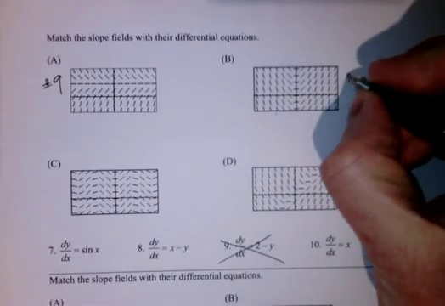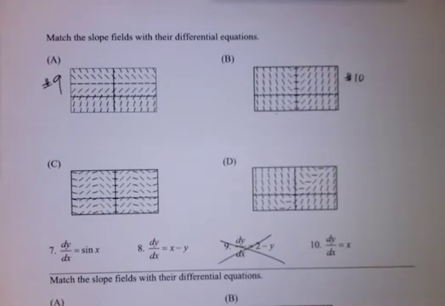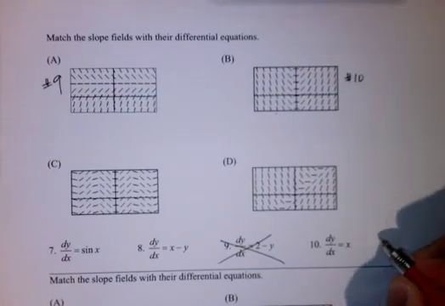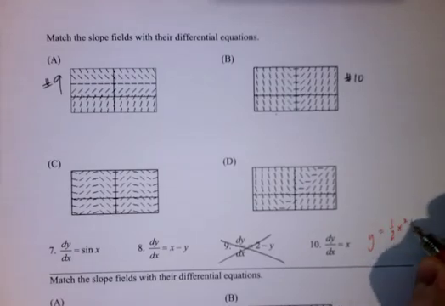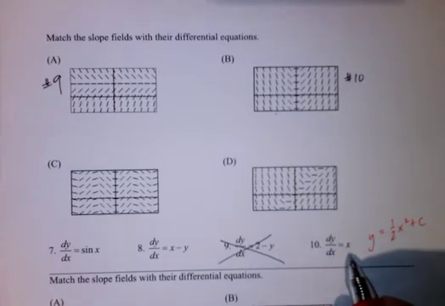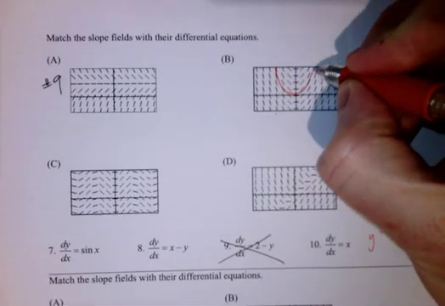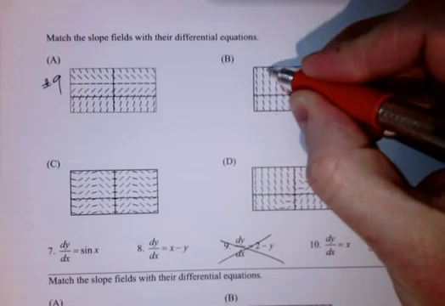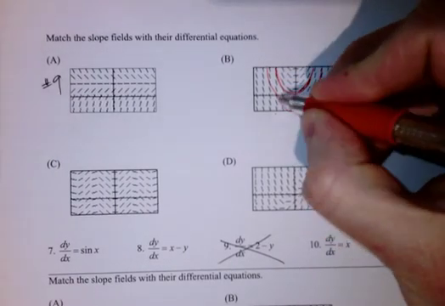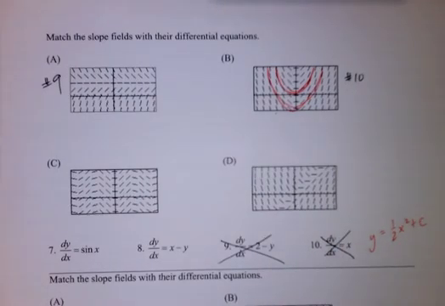Number 10 is B. And if you actually look at it, you can see, because this one is from y equals 1/2 x squared plus c, right? That is how we got down to dy/dx equals x. You can actually see the parabolic nature of the solutions depending on what your initial condition is. Okay, well that sort of gets that one out of the way.